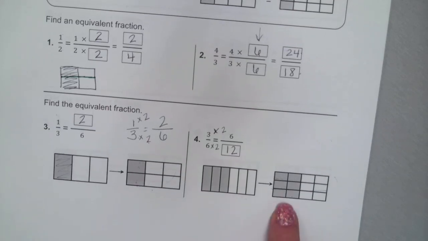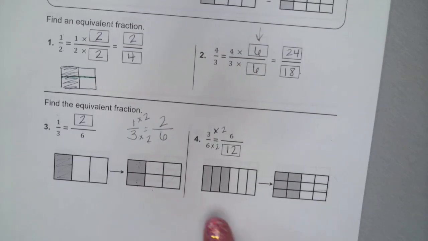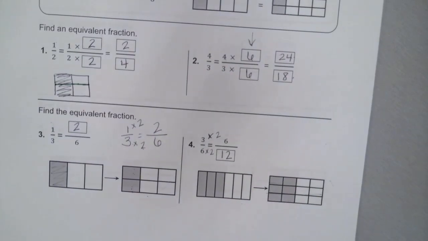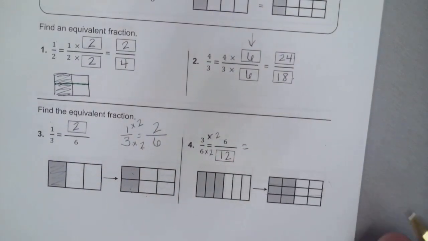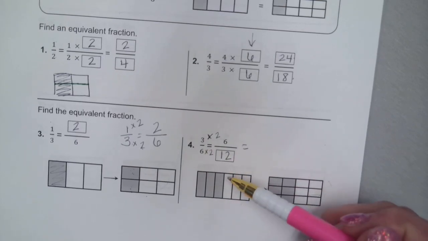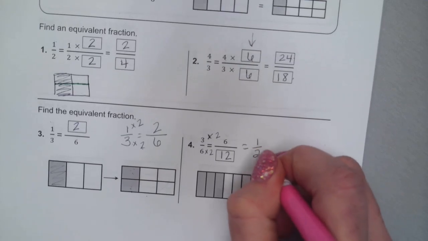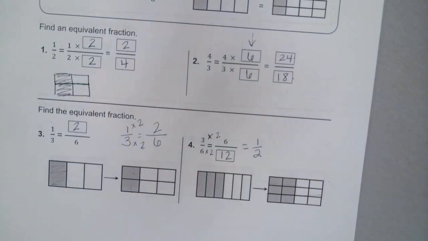So 6 is half of 12, right? 3 is half of 6, right? So what would be another equivalent fraction? Since 3 is half of 6, 6 is half of 12, it's 6 divided by 2. 1/2 is another equivalent fraction because each of them shows half of the total model. But you don't have to worry about that right now. If that confused and stressed you out, don't worry about it.